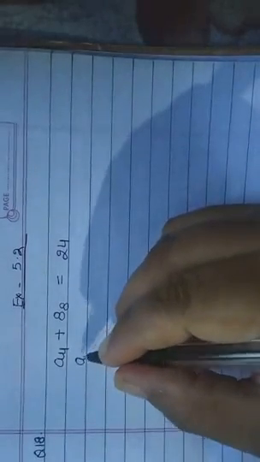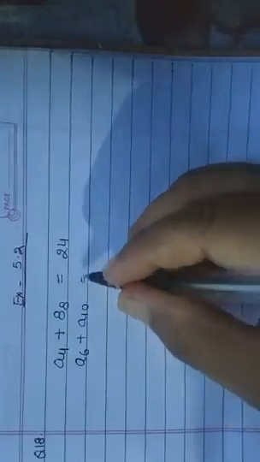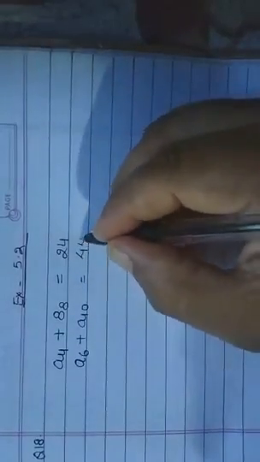Means what? The 4th term we can denote by A4 and the 8th term we can denote by A8. Okay, and the sum of these two terms, 4th and 8th term, is given as 24. And the second condition is the sum of the 6th and 10th term is given as 44.